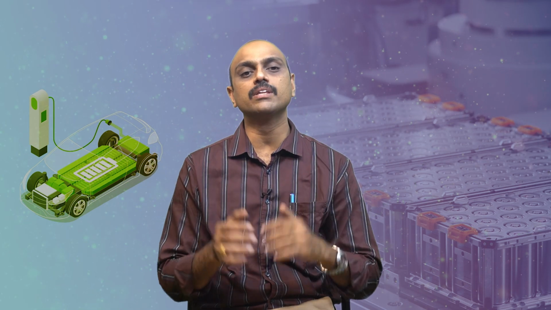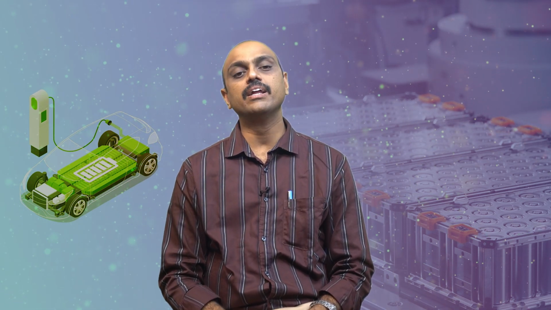The phase change material which we select should properly maintain the temperature of the cell at around 25 to 35 degrees centigrade, and multi-phase modeling needs to be considered for phase change materials during the cooling of the batteries.